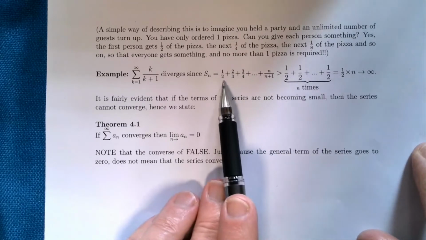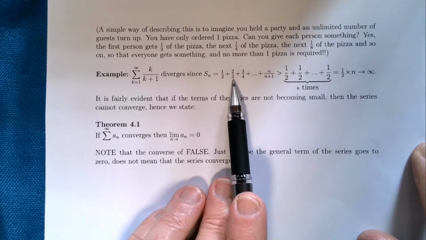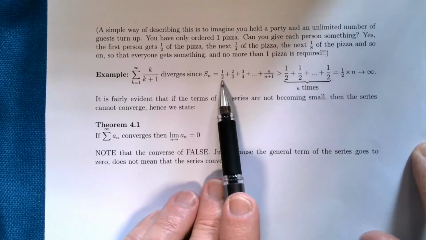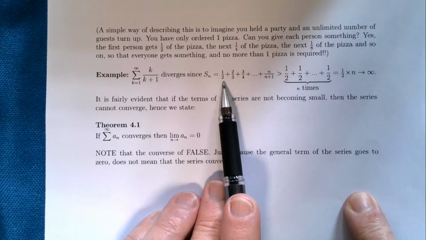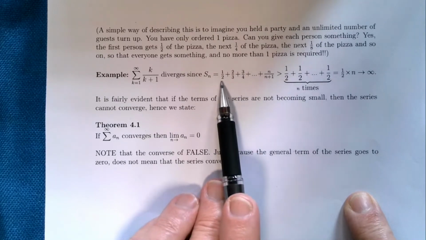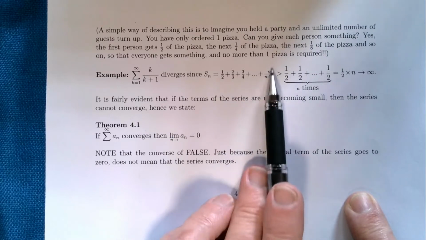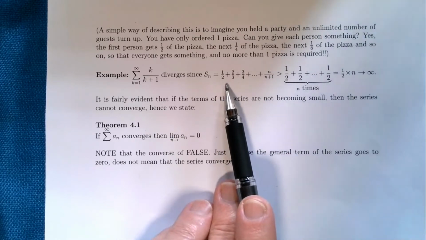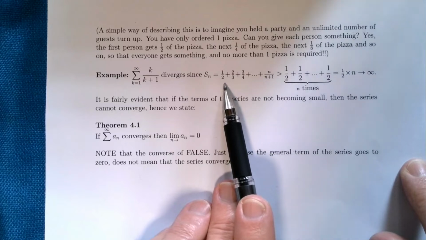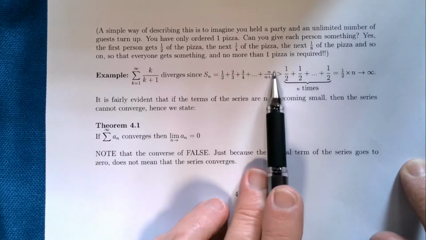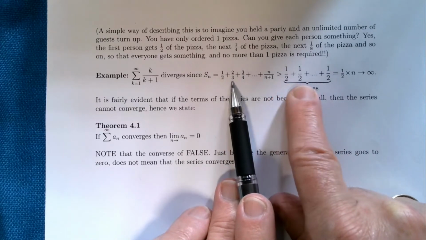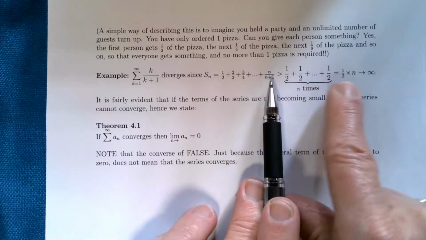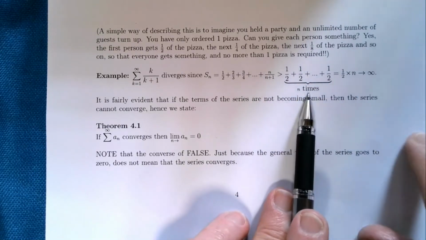Now if you look at these numbers, each one of these is actually bigger than the first one. So 2/3 is bigger than a half, and 3/4 is bigger than a half. In general, n on n plus 1 is bigger than a half as soon as we get past the first term. So this partial sum is bigger than, well, I copy the first term, and then they're all bigger than a half, and there are n of these.